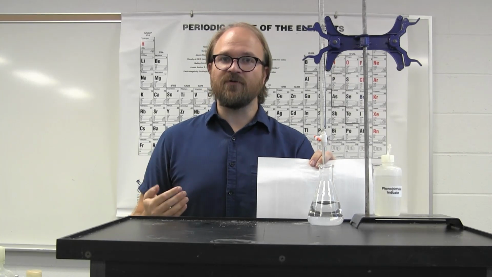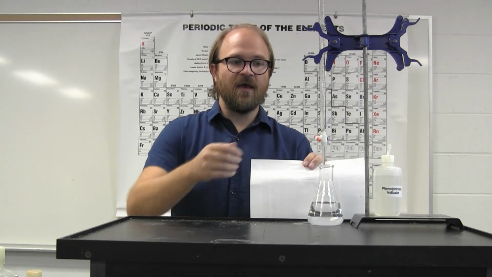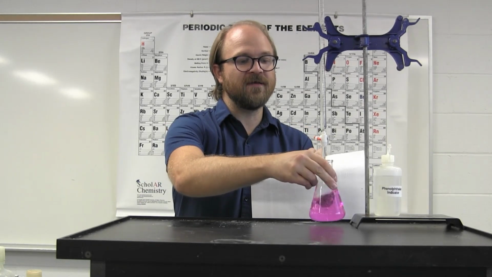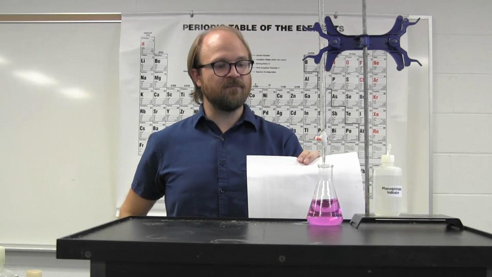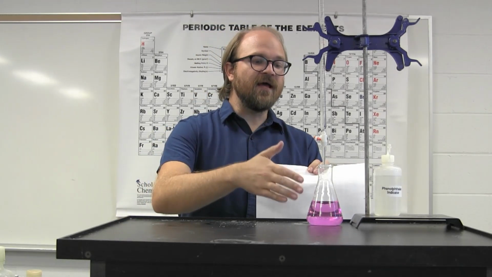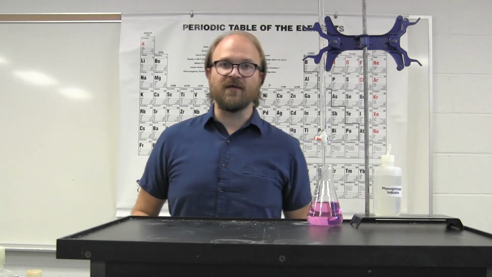In a lab titration, the color change needs to be maintained, and typically for at least a minute or so before it would be considered the titration is complete. You can see the light color change of light pink, indicating that the titration has been completed.